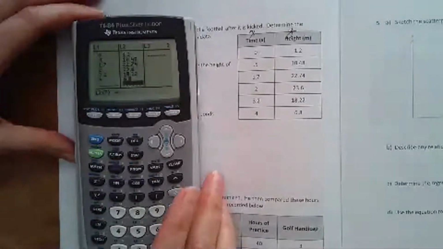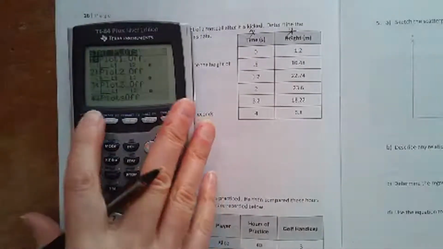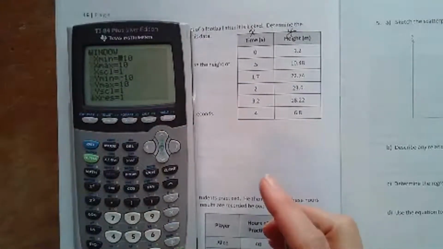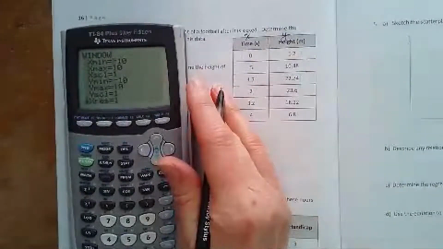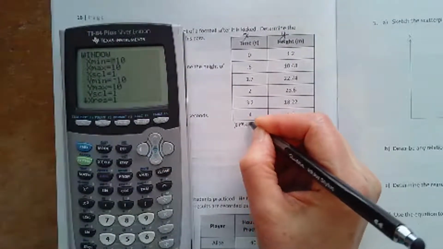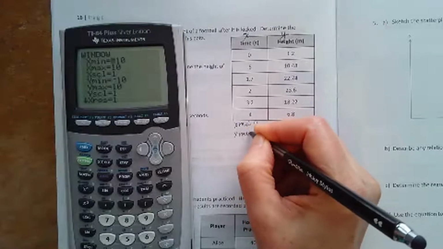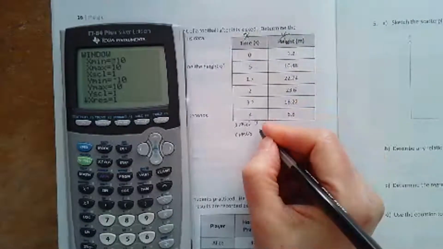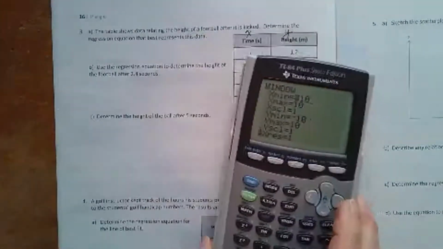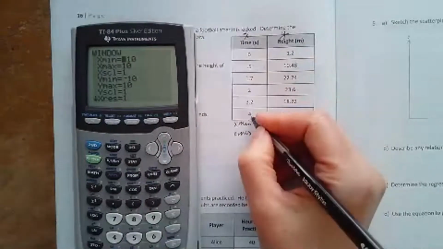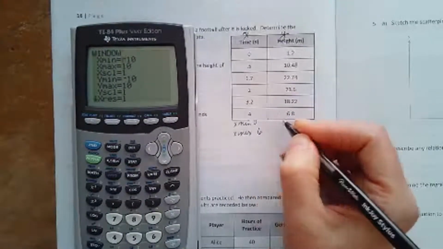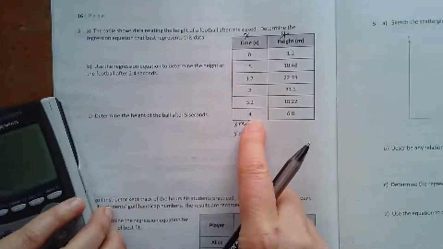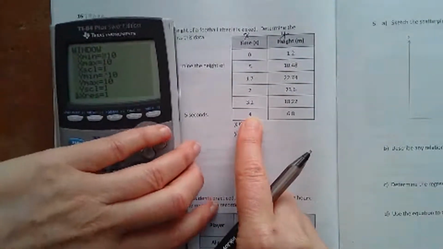Okay, now hopefully you know the drill. I'm going to turn my stat plot on. I'm going to change my windows. So let's see, I'm going to say X min is 0, X max, the largest number I have is 4. So I'm just going to take a quick look. Yeah, I think maybe I'm going to put 6, because I looked ahead and I saw they want me after 5 seconds. So it has to be greater than 5. So I'm going to put a 6 there.